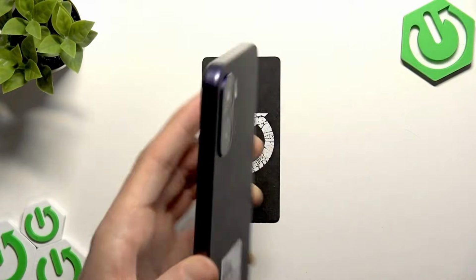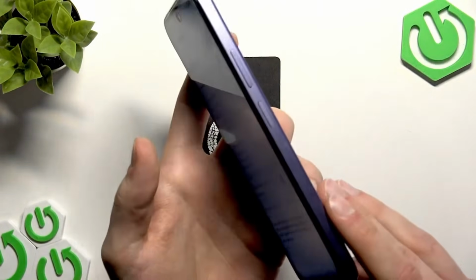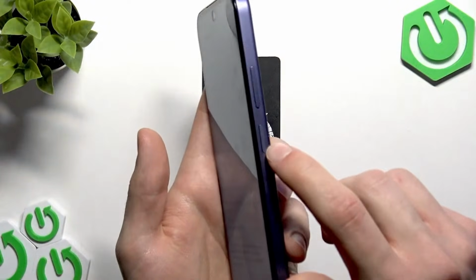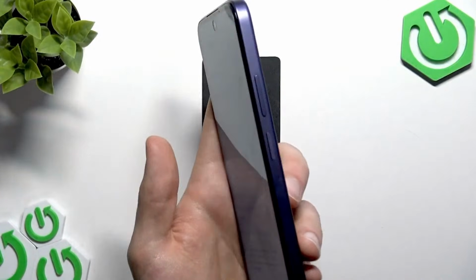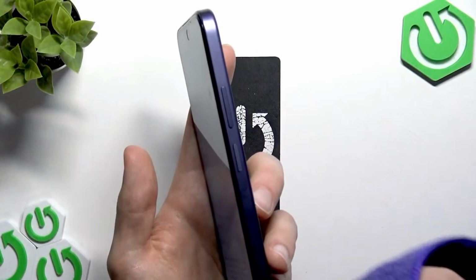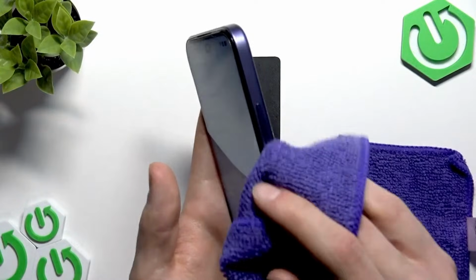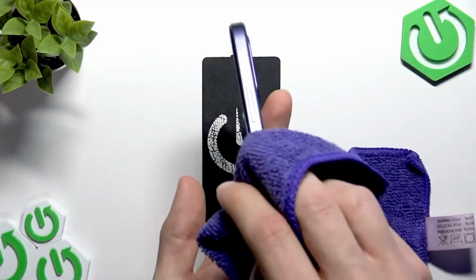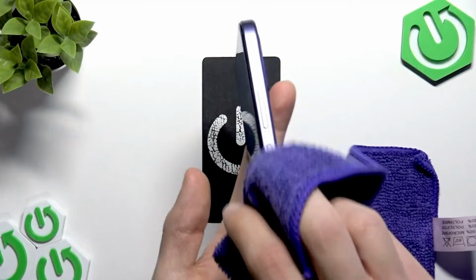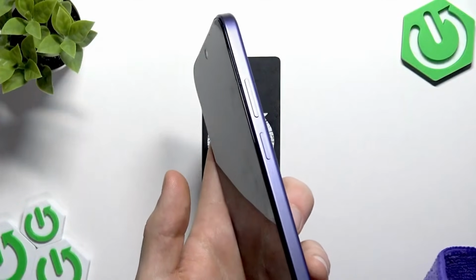After that, you're gonna have to wipe the surface of your fingerprint scanner, which is located right here on your power button, using either a dry towel or a microfiber cloth if you have one around, preferably the second option. Make sure that there are no stains on it and it reads your fingerprints correctly.